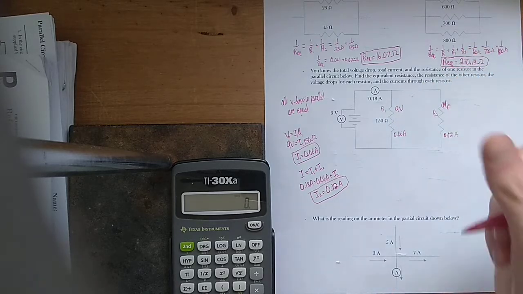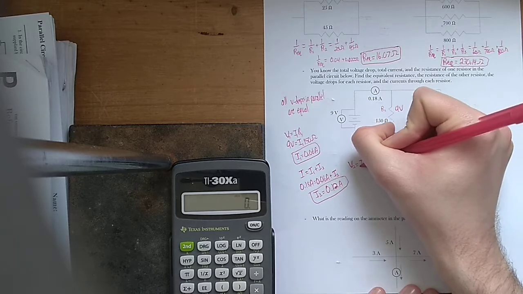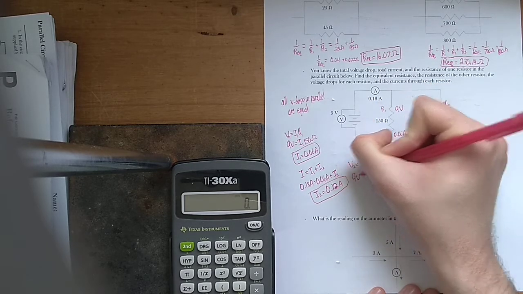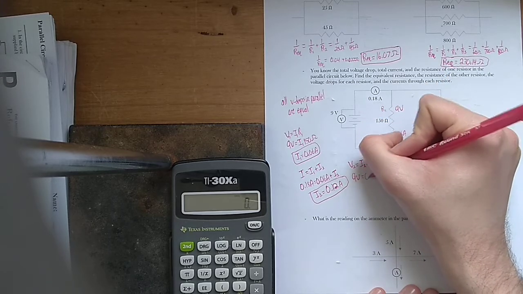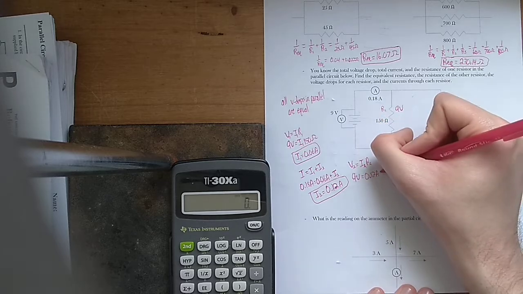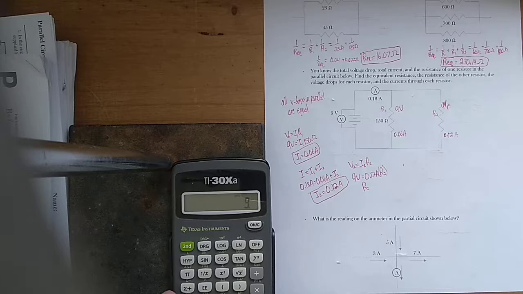Let's see, if I now know the current through this resistor, I should be able to predict its resistance. And that would be V2 equals I2 R2. We know the voltage drop for that resistor is 9 volts. We are predicting the current to be 0.12 amps, and we're looking for R2.